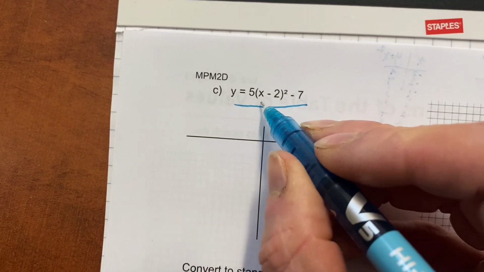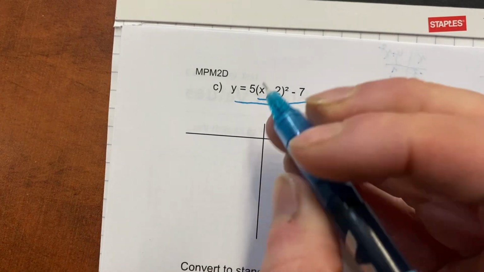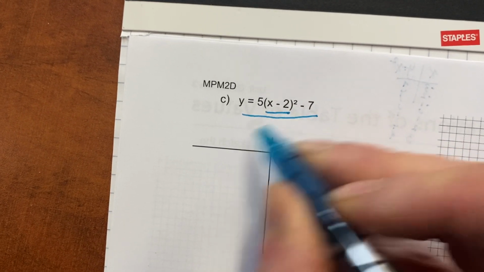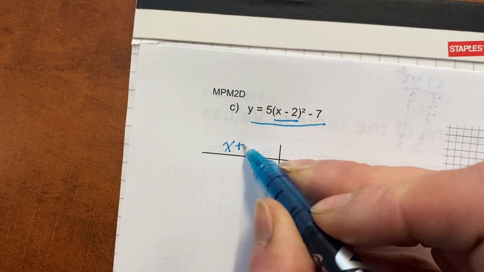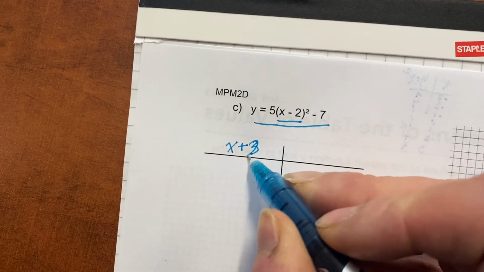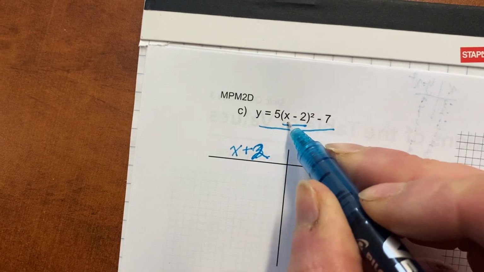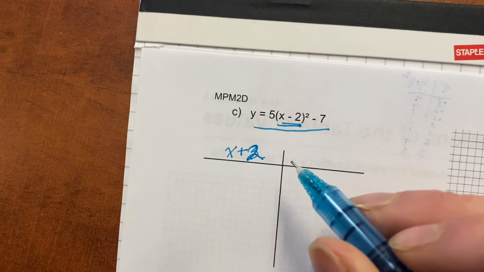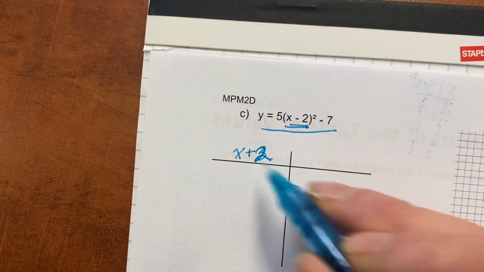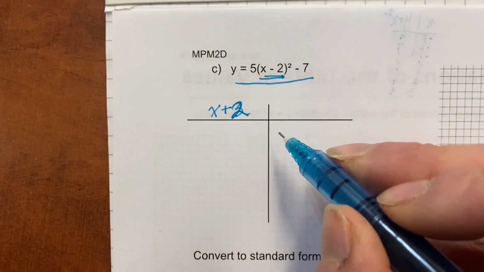So the first thing I look at is inside the brackets, and I see that I have x minus 2. The transformation is going to happen such that I'm going to move the parabola to the right by 2 in this example, because we have a negative 2 here, and as we move it out, it becomes positive 2 here. And that would be my transformation to the x values of my table of values.